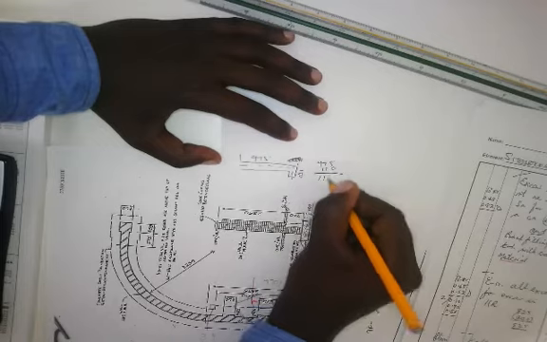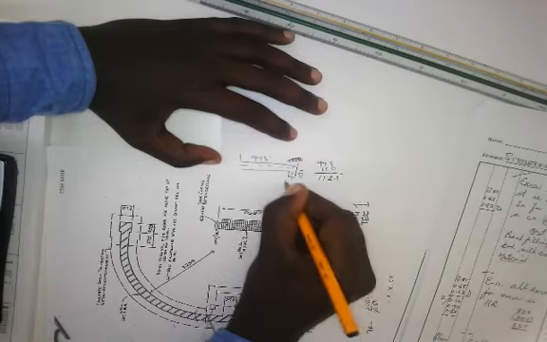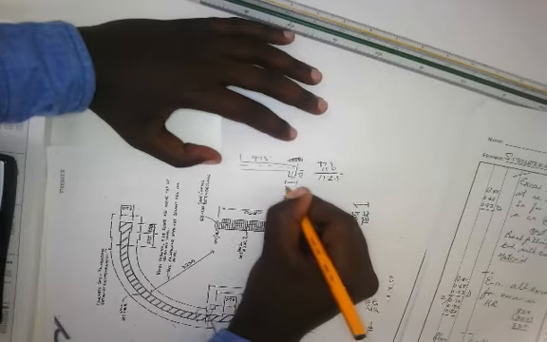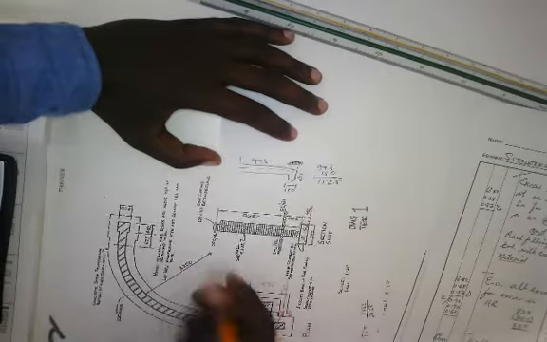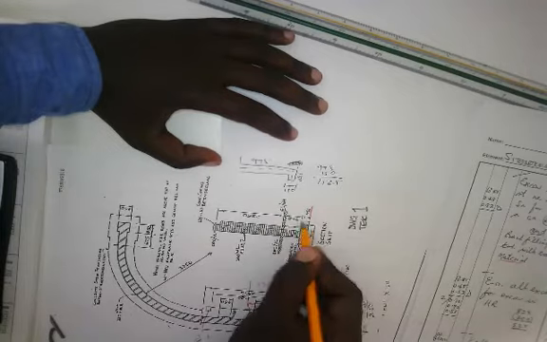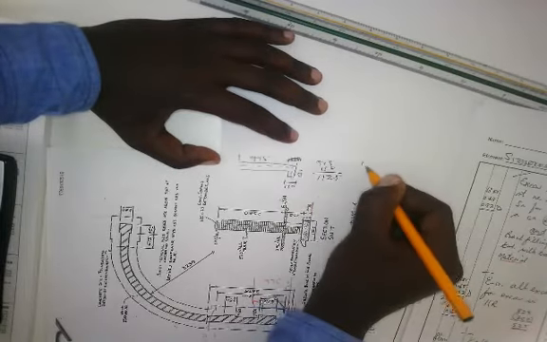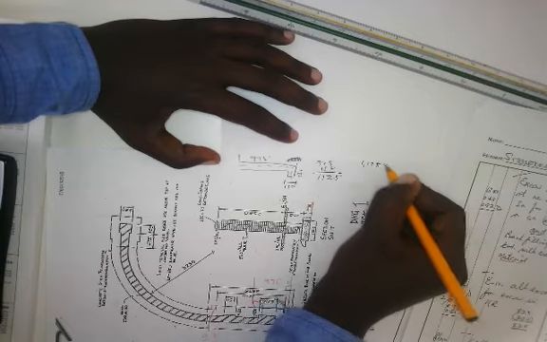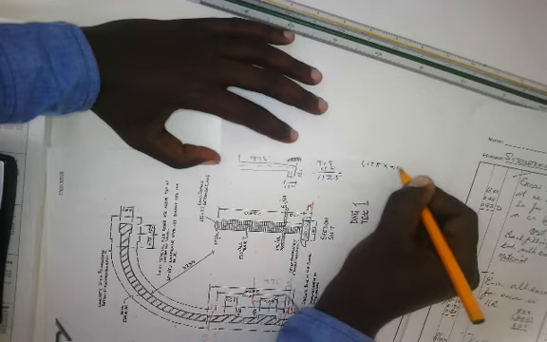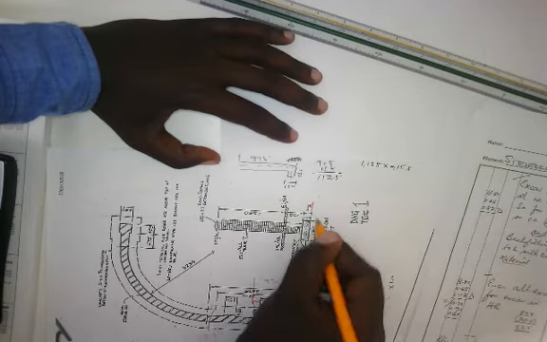Just take 975 and add 150 where it enters at the corner. That gives you the answer, and then the width, so basically this is what you will be saying.